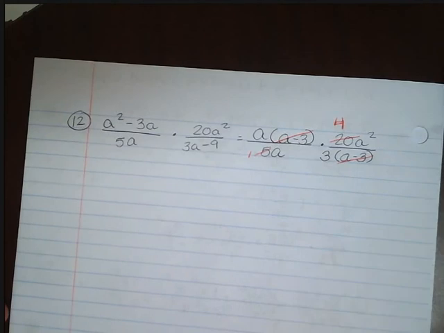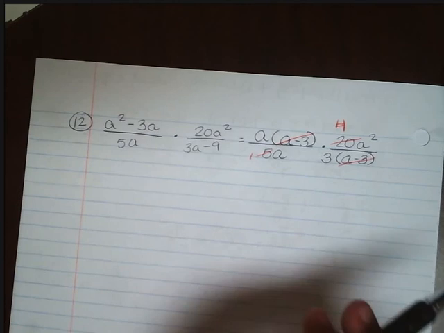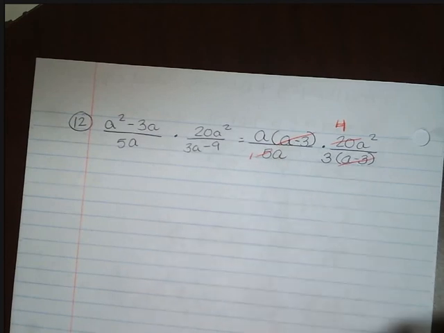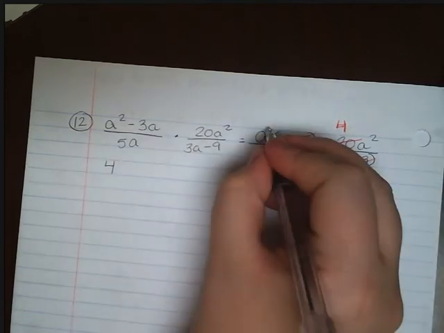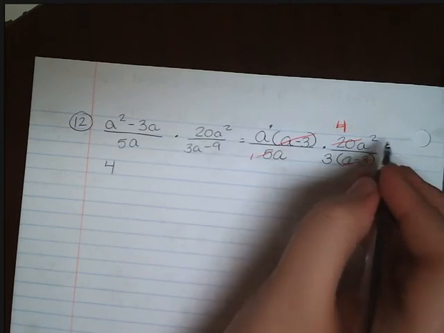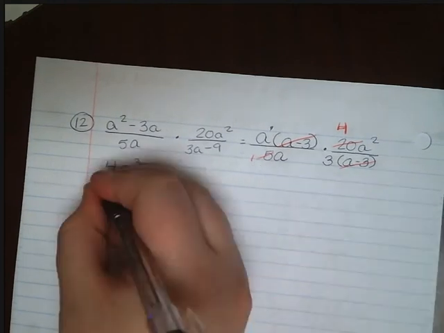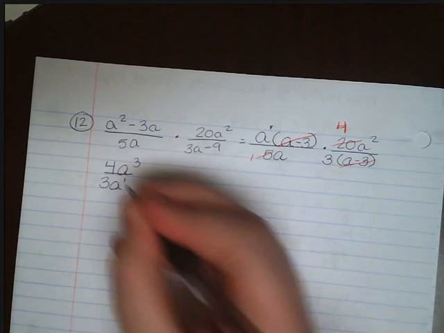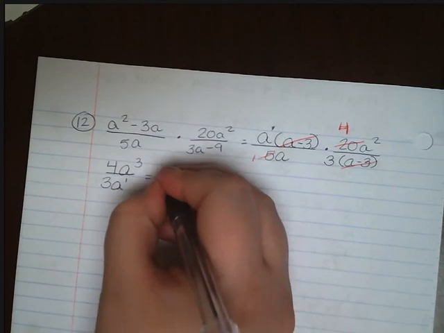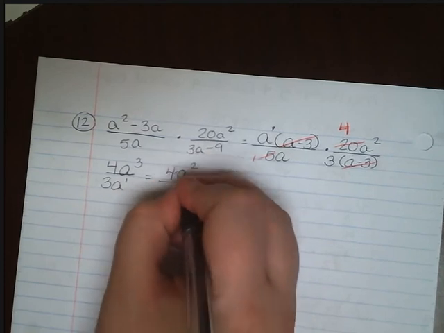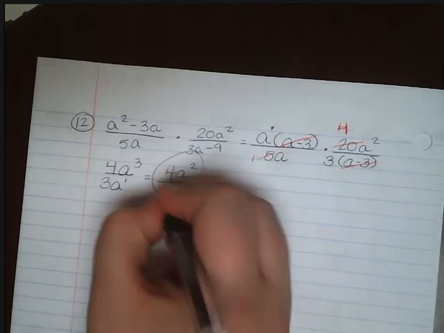Okay? So the reason the a minus 3's cancel, just remember, whenever you divide something by its exact self, they cancel out. So I'm left with 4a to the third, because I have an a to the first here and an a squared here. So that gives me an a to the third. And then 1 times 3 is 3. And then I just have an a to the first. So we know we're not finished because we have more than one a. So I simplify that by subtracting their exponents. So that gives me 4a squared divided by 3. And that is my final answer for number 12.